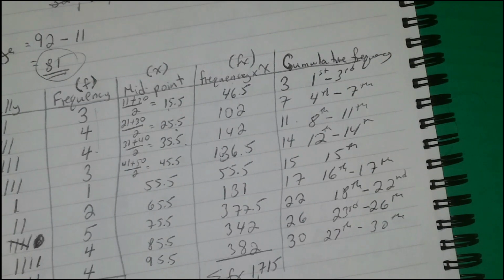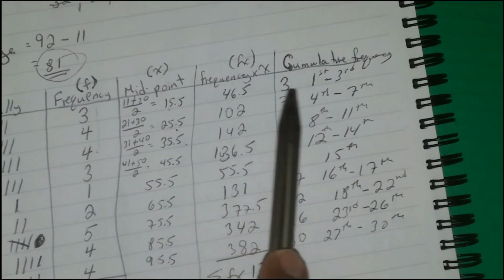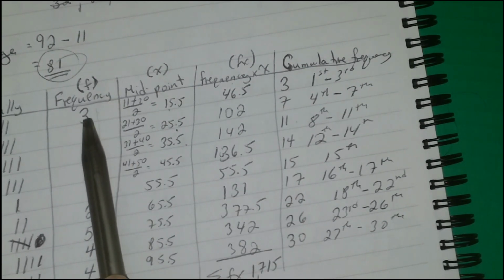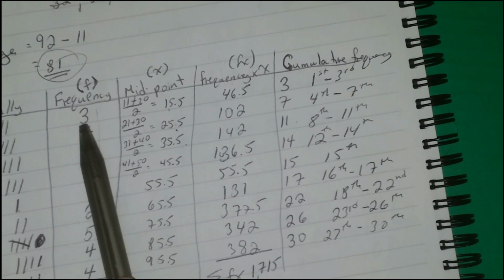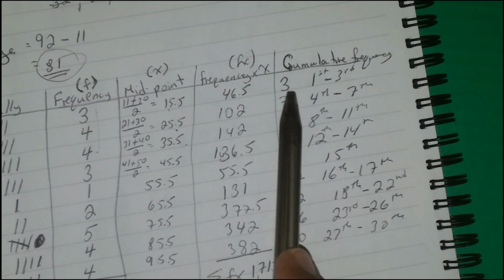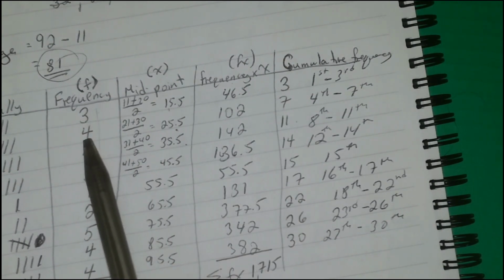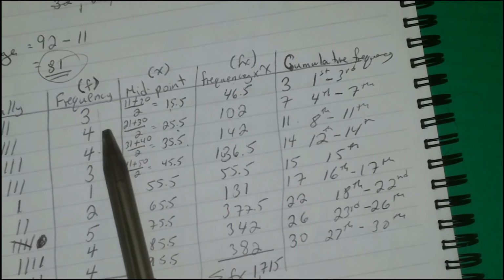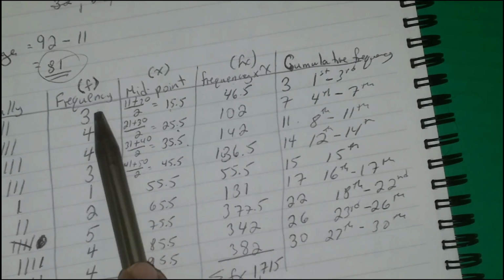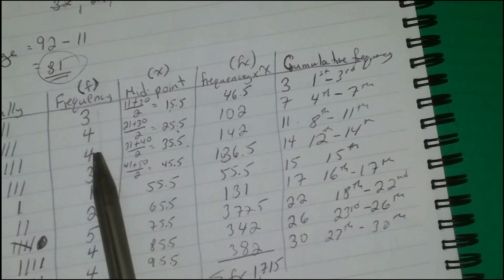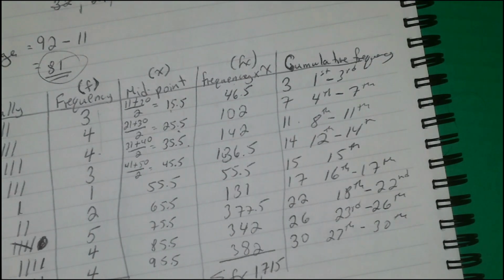The cumulative frequency is the accumulation of the numbers up to a particular row. So row 1 would represent, let's say, game 1, you get 3 points, so the accumulation is 3 points. Game 2 you get 4 points, so the accumulation will be 3 plus 4 gives us 7. Game 3 is going to be 3, 4, and 4, so the accumulation becomes 11, and so on, and so on, and so on.